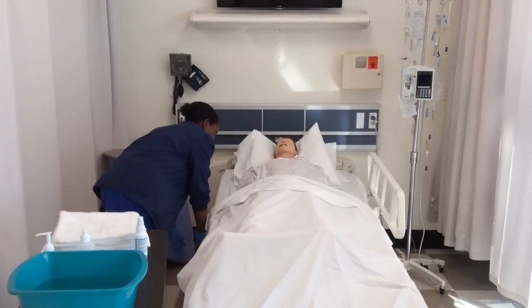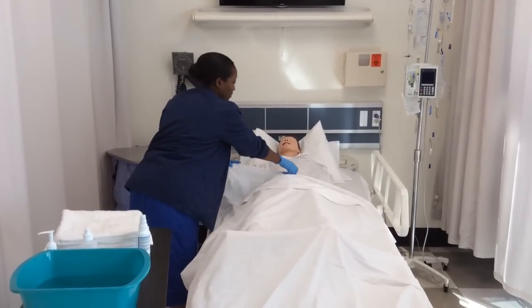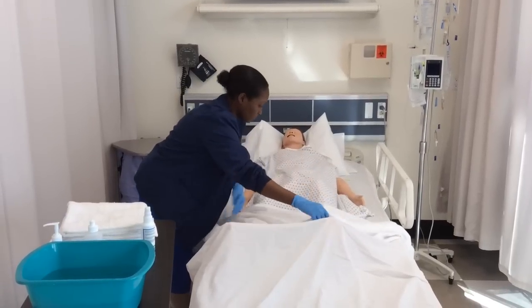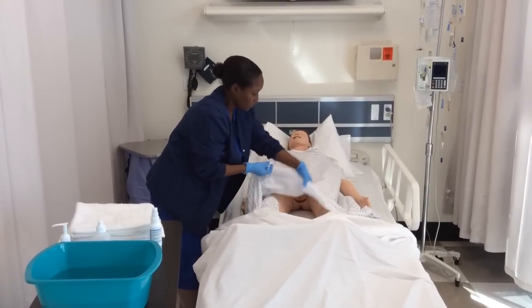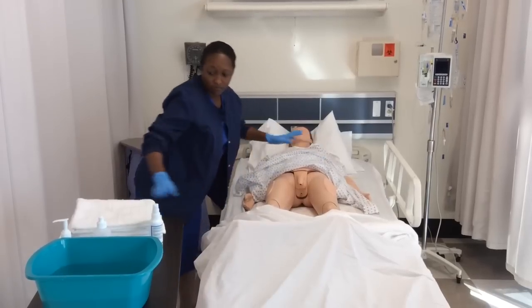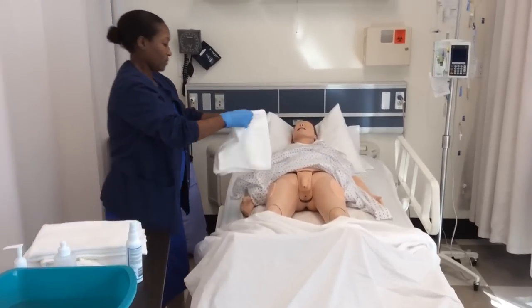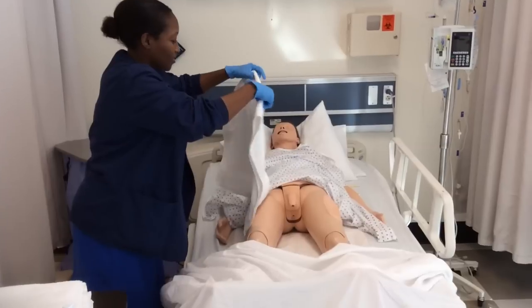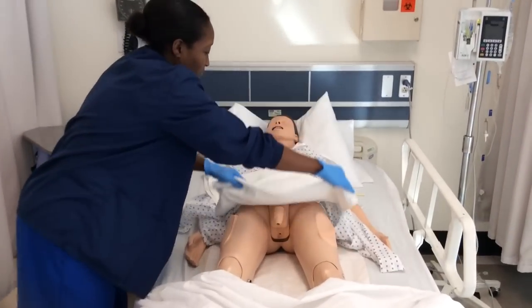Lower the side rail and expose the perineal area of the patient. Place a bath blanket on the upper body to expose the upper thighs of the patient.